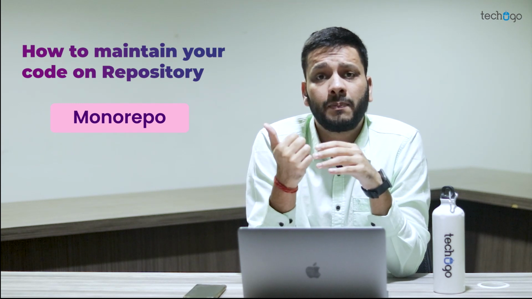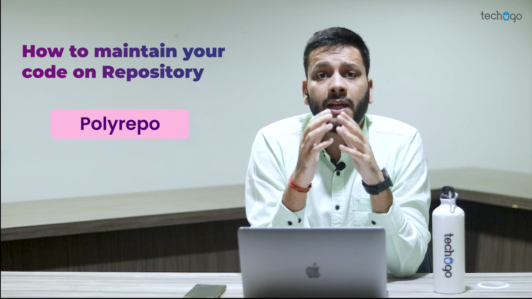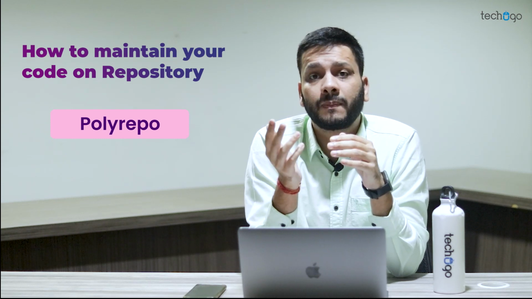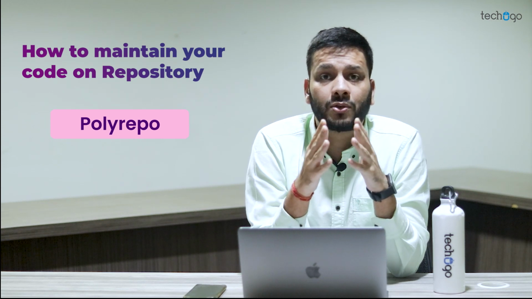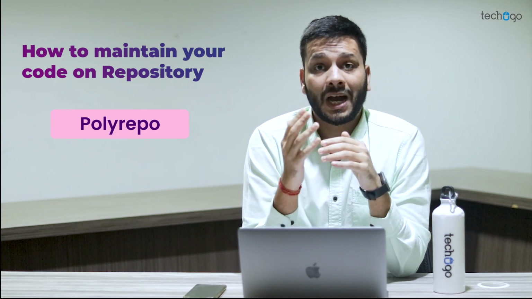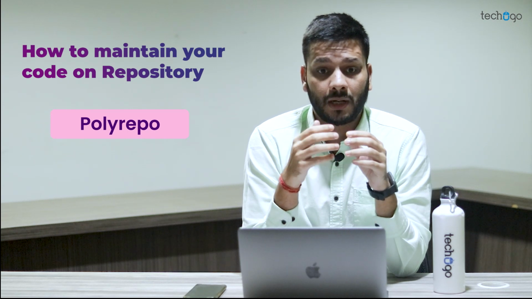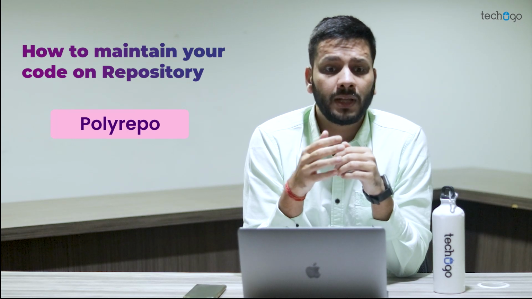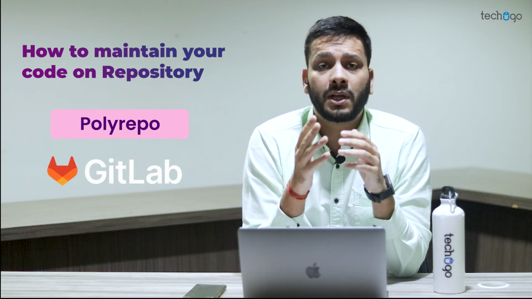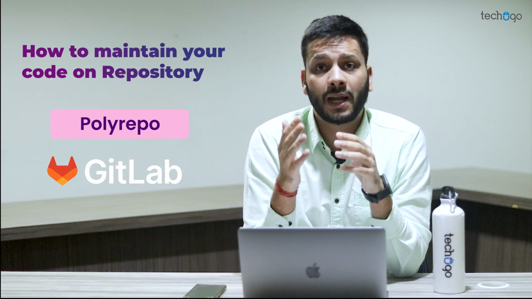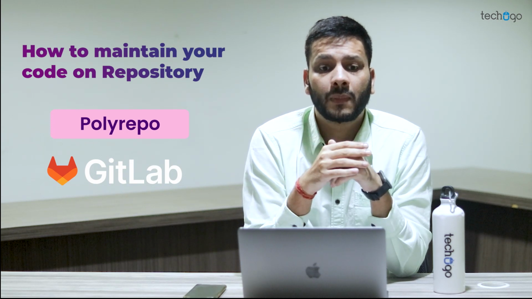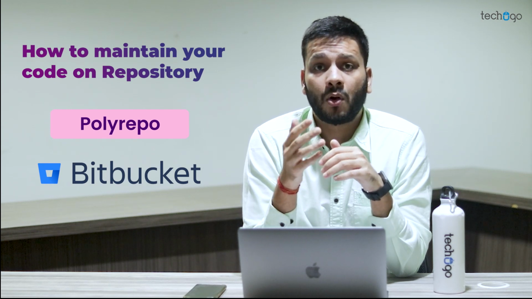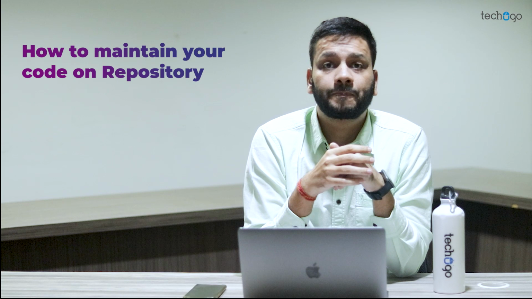For this, we have a second method, that is polyrepo. In this approach, we maintain an independent repository for each application. So the code is completely isolated. Now you may ask how to manage this many repositories in the polyrepo approach. If you go with GitLab, you can use the group feature. You can create a group and have all the repositories in that. If you go with Bitbucket, you can create projects and have all the repositories in that project.